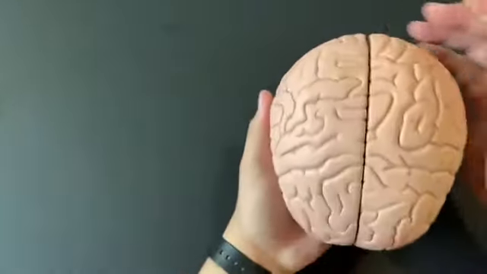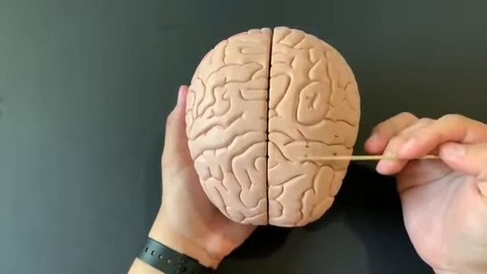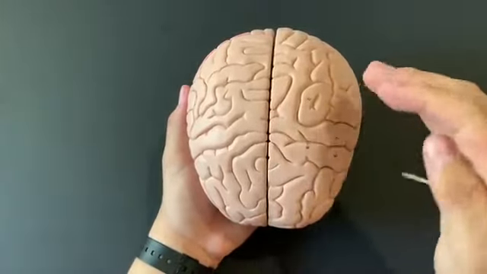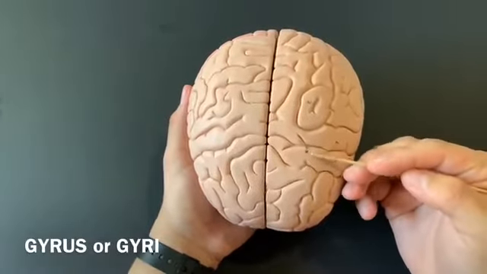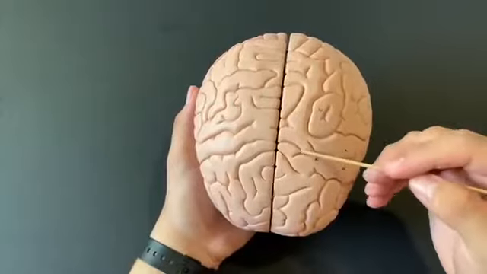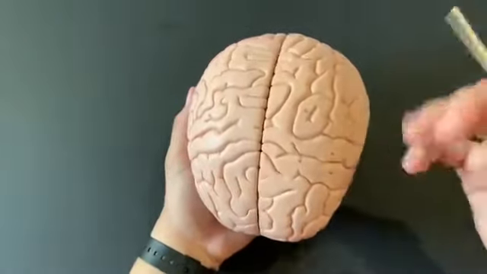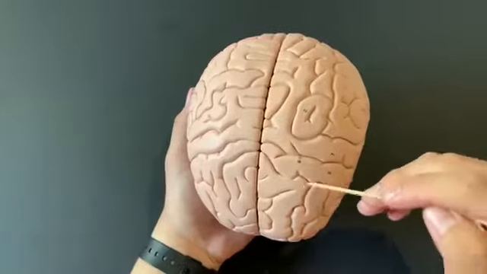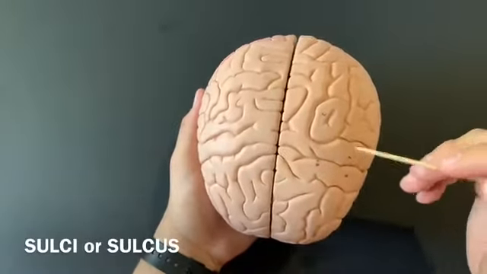The old school name, that's called the Sylvian fissure, and now they're calling it the lateral sulcus. It is important to mention that the raised portions of the brain, the little mountains, those are called the gyrus or gyri. One is plural, one is singular. And the indentations, those shallow depressions, all of these, those are called sulci or sulcus. Again, one is singular, the other one is plural.